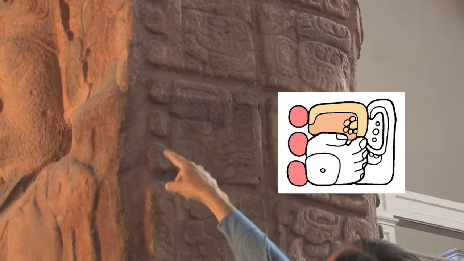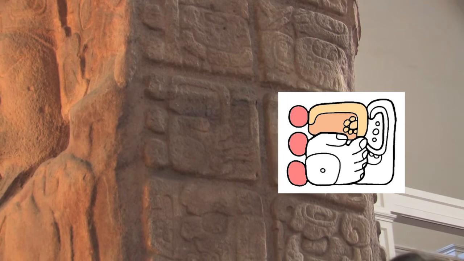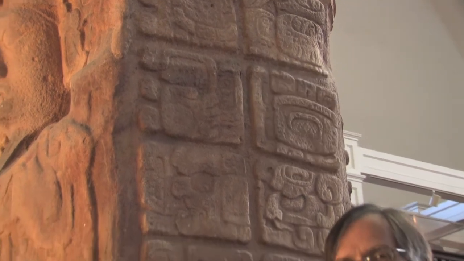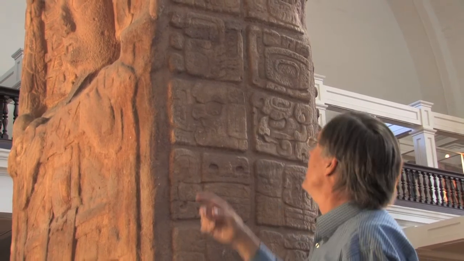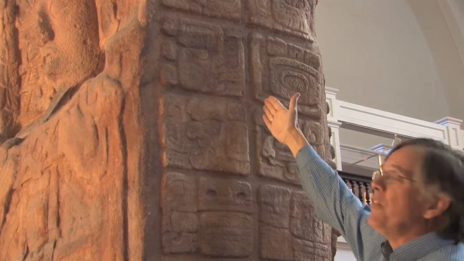It then says 3 stones were tied. Tied means wrapped up. And every Maya ceremony involved wrapping and unwrapping of objects. It was sort of like an unveiling, shall we say. But it says the 3 stones were tied, and that's the end of the first sentence.